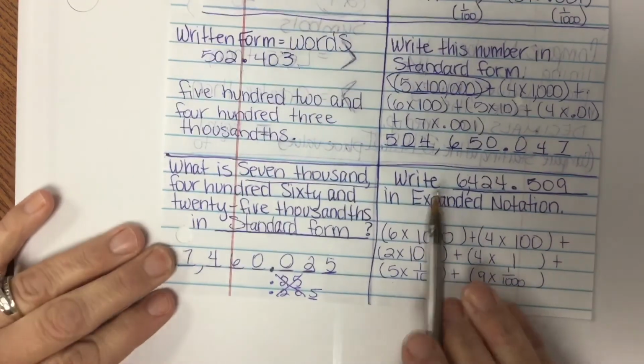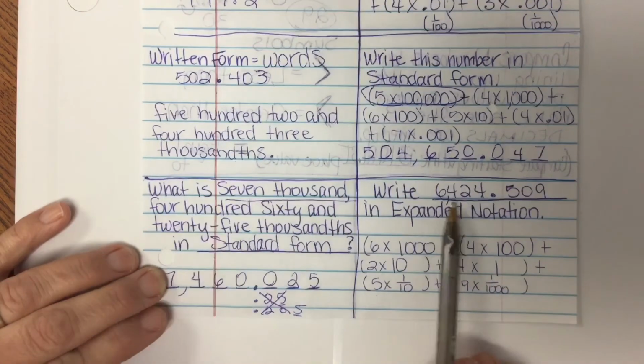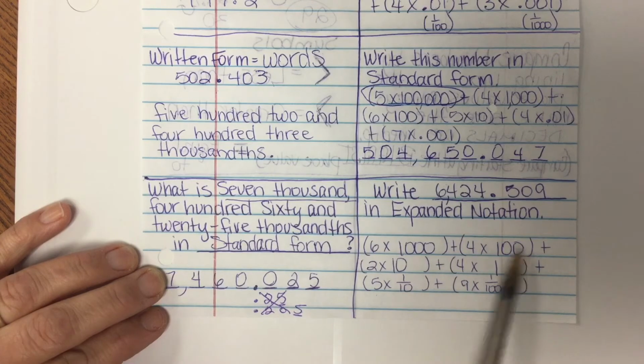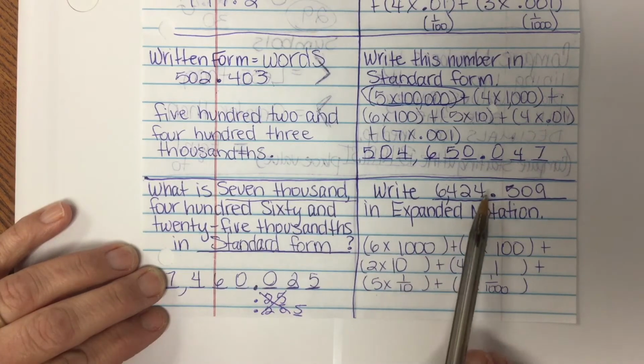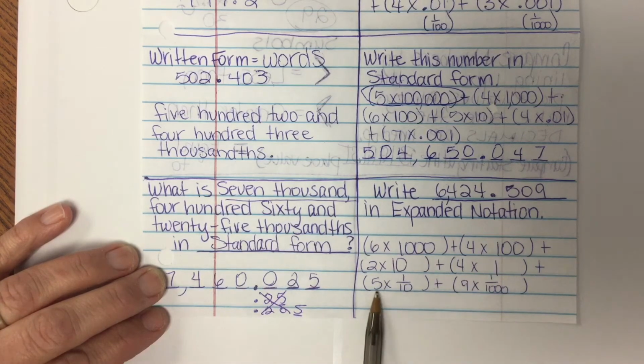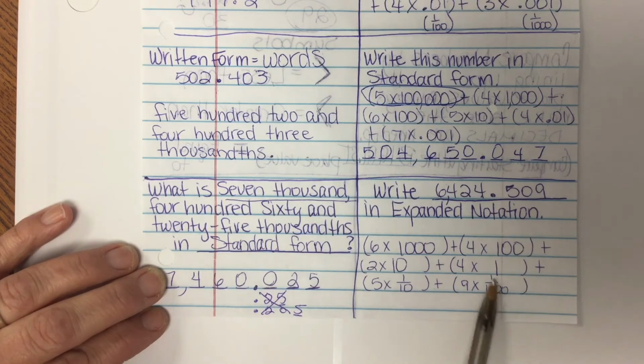Okay, write in expanded form or notation this problem. 6 times 1,000. 4 times 100. 2 times 10. 4 times 1. 5 is the first decimal, so that's the tenths place. So I did 5 times 1/10. 9 is in the thousandths place, so I did 9 times 1/1,000. I don't need anything for this 0 because it's going to be a whole, so we just leave it blank.